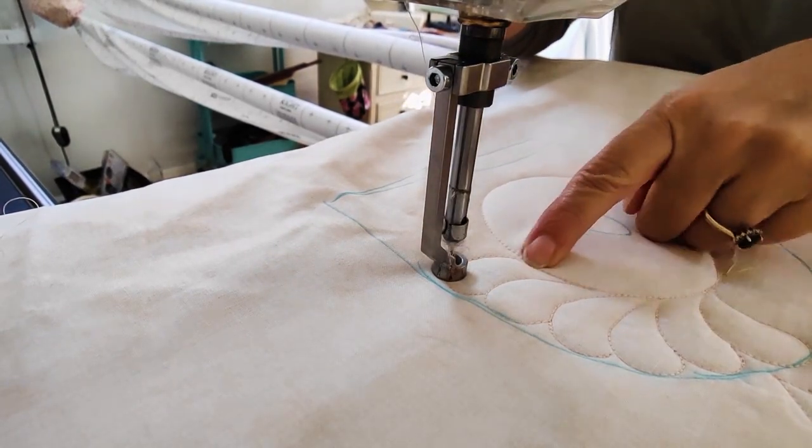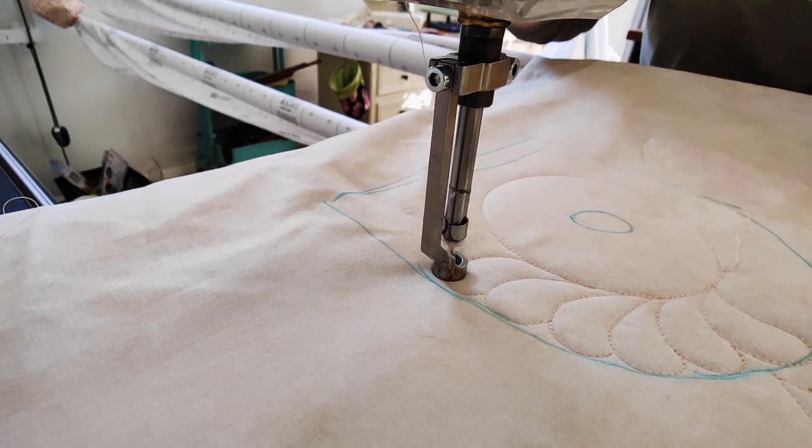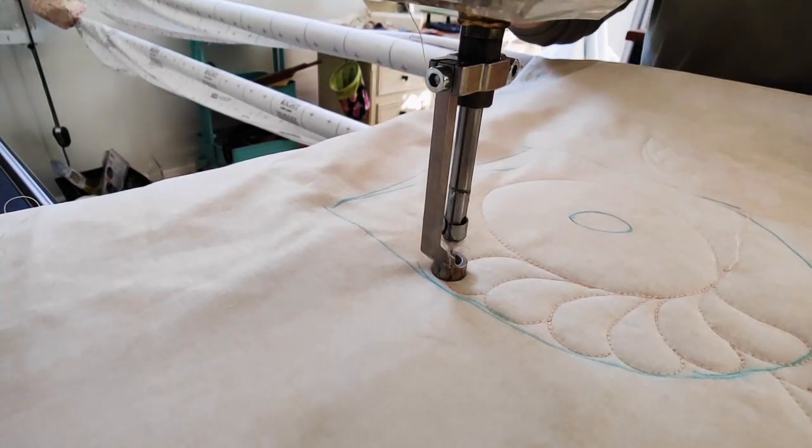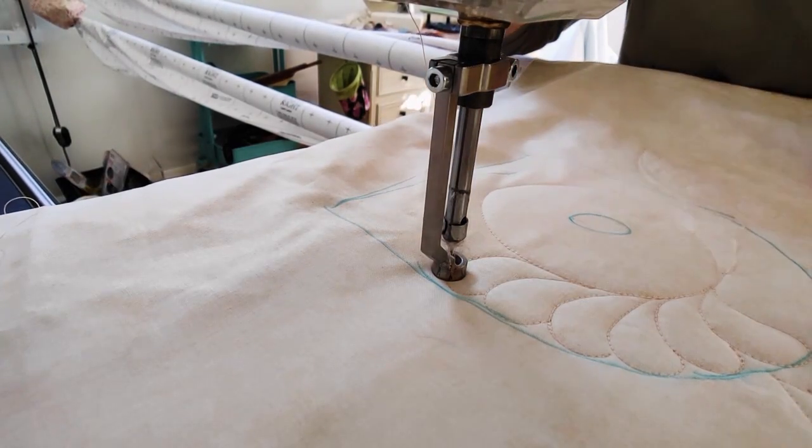Traveling further around the round, and that's enabling me to go around the circle wreath. And so this side is where I'm pretending that it's a round wreath in a square.